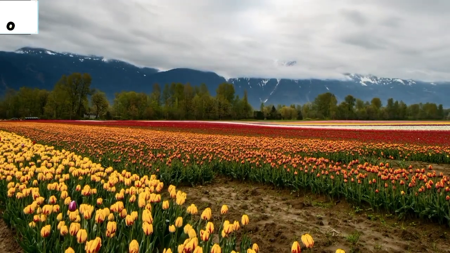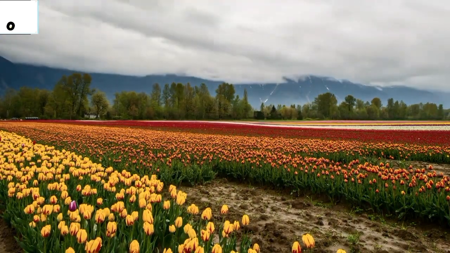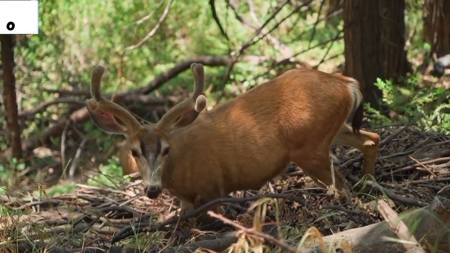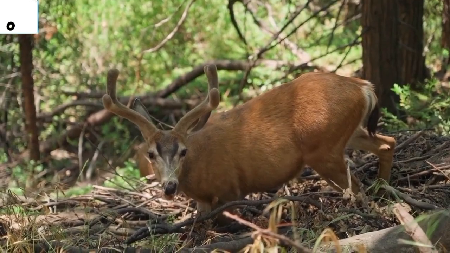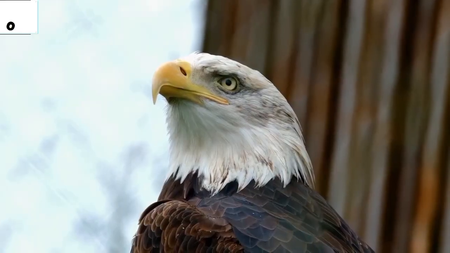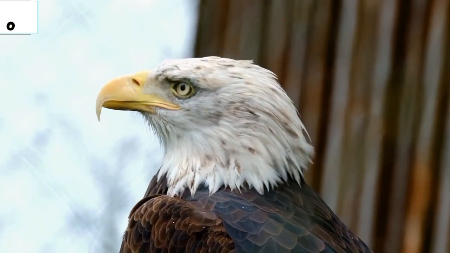There are more than 20,000 species of flowers, most of which came from European countries. More than 400 areas are protected and maintained by the National Park Service and many other parks in every state. The national bird and symbol of the United States is the bald eagle, which is a protected species.